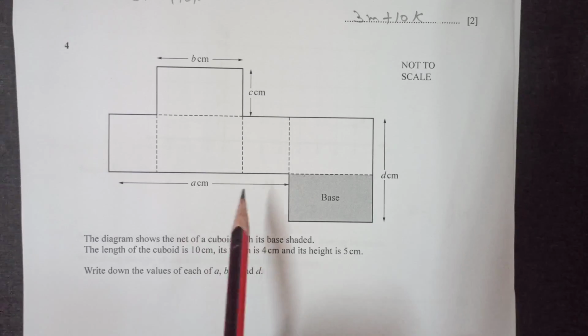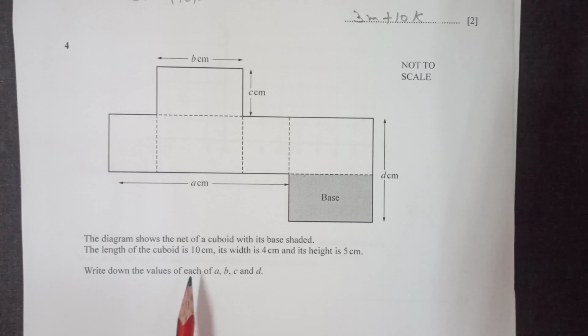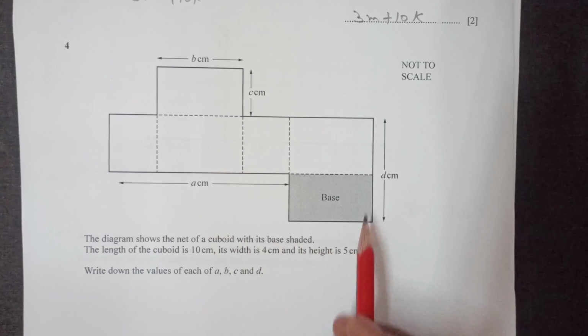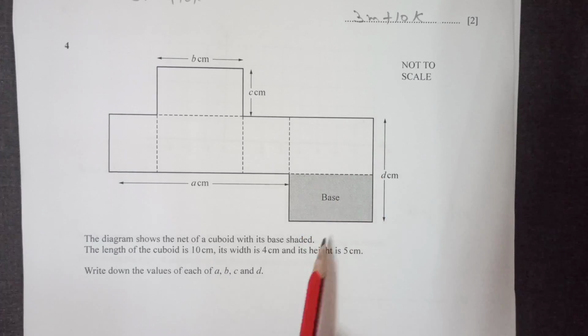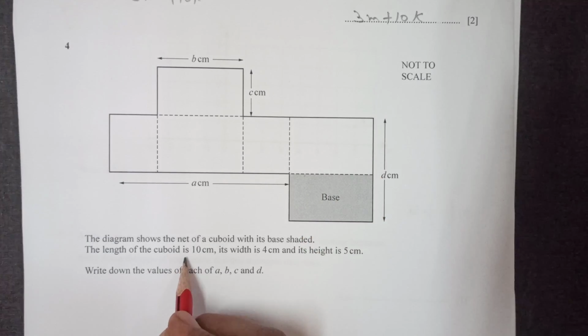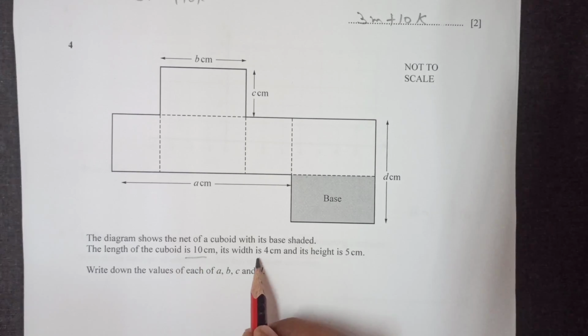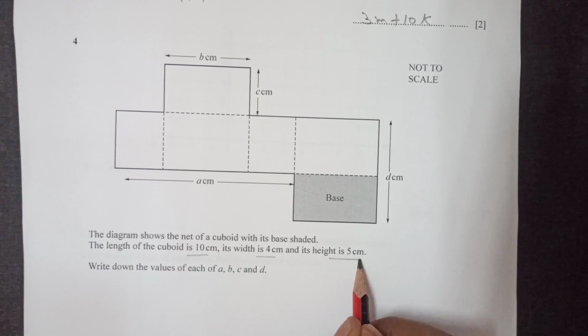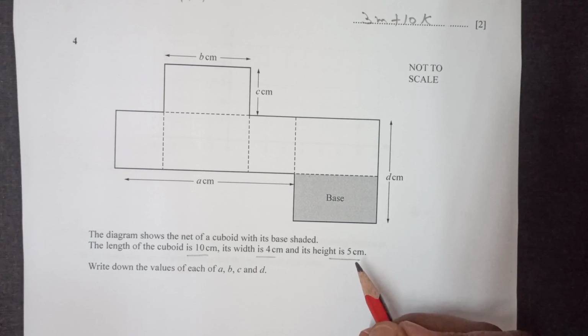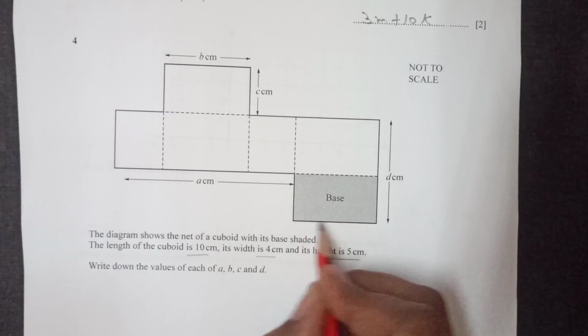Question number 4, we have a diagram here. The diagram shows the net of a cuboid with its base shaded. So this is the base here, which is the shaded one. The length of the cuboid is 10 centimeters, its width is 4 and height is 5, right? So length, width and height. So this is going to be the base.